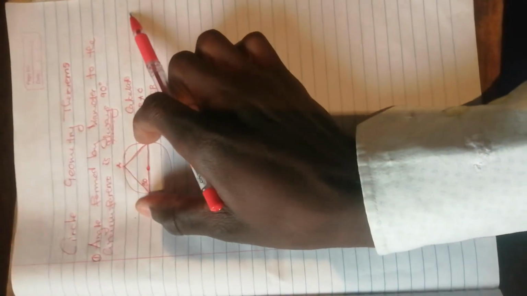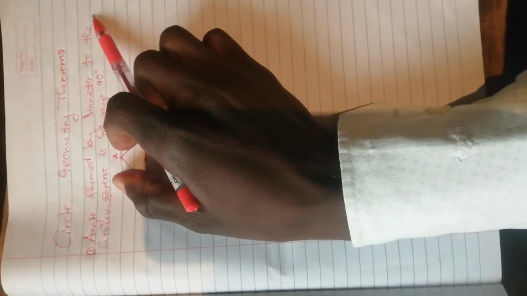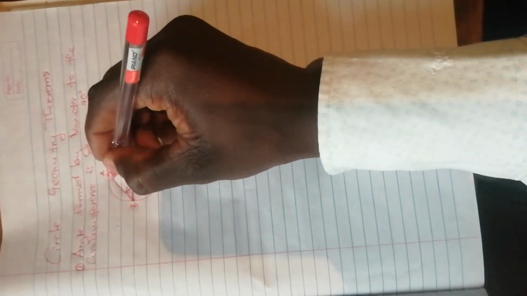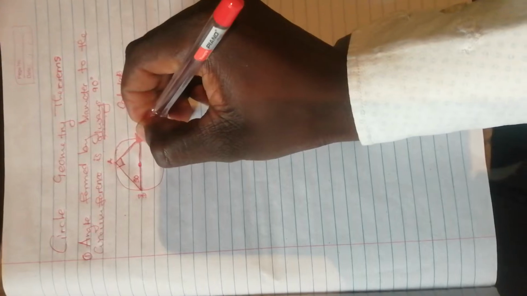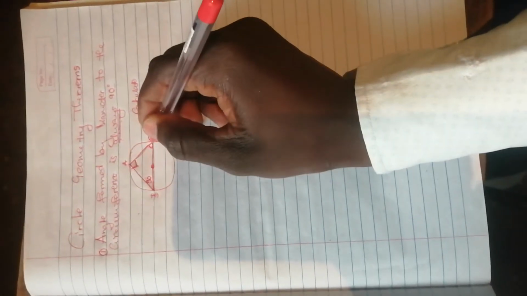For example, touch your diameter like this, then go to the circumference. This angle, diameter, circumference, this angle being formed is 90 degrees. It's 90 degrees. Right. How do you find angle C now? Since this one is 90 degrees and this one is 50 degrees, how do you find angle C?